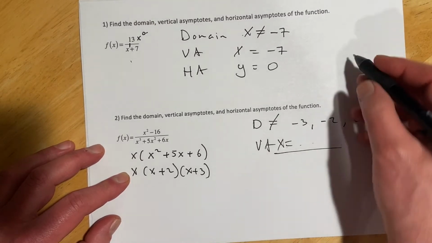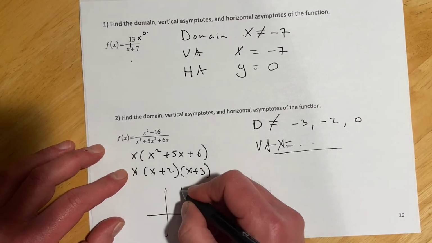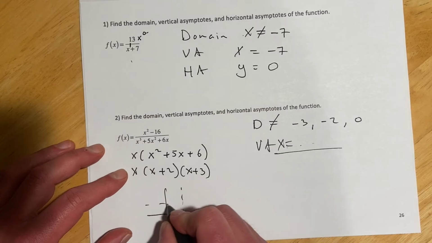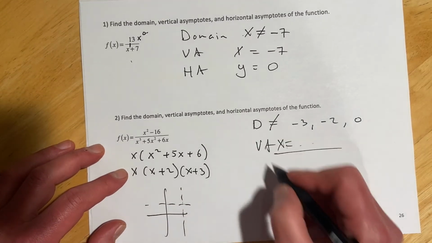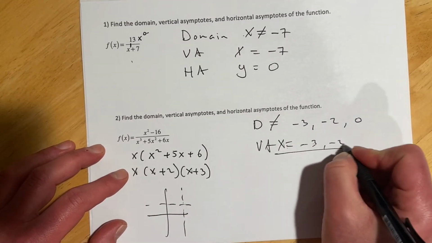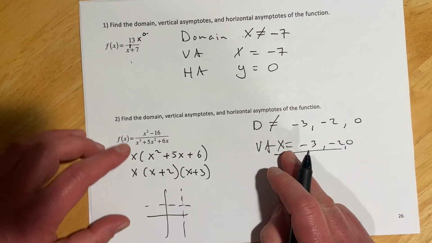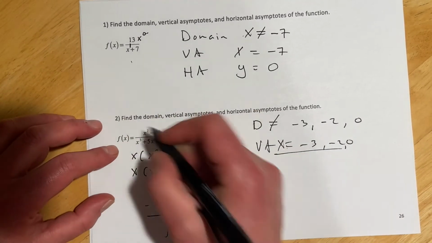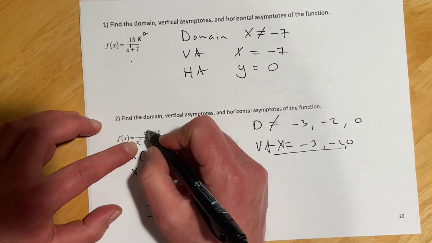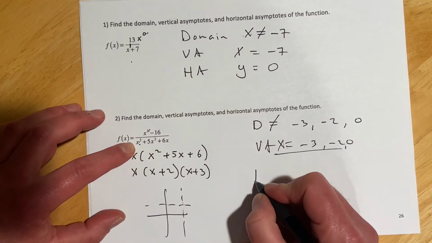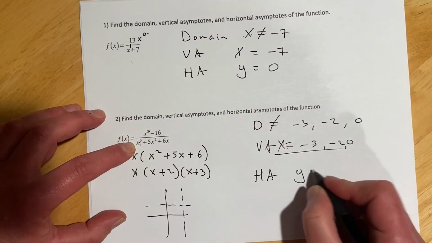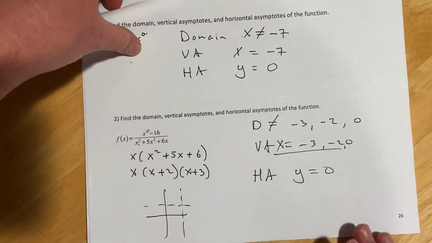And then the x equals, remember, those are our vertical lines. When we have x equals, that's a vertical. When we have y equals, that's a horizontal. And so x equals -3, -2, 0 for our vertical asymptotes. And now our horizontal this time, so this one is x squared over x cubed, so that is still small over big. So that is still going to be y equals 0 for large values of x.